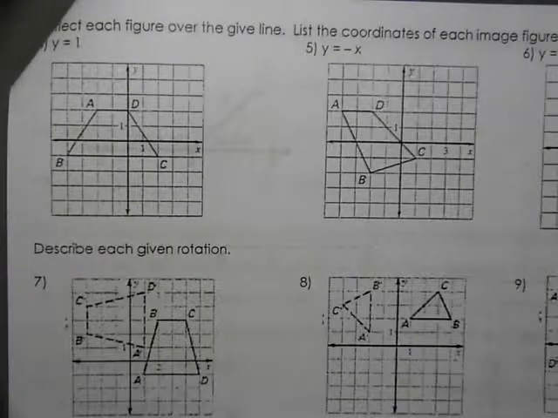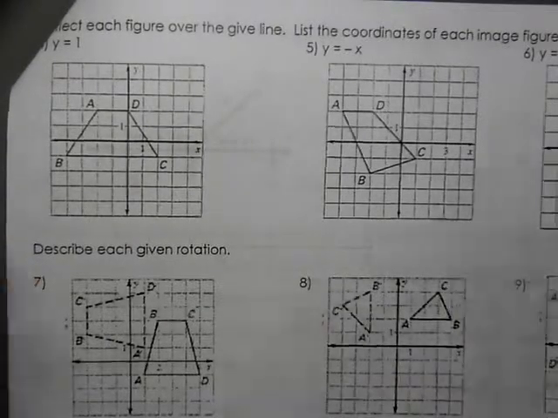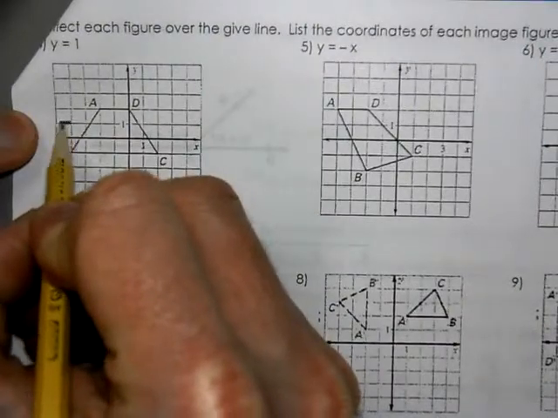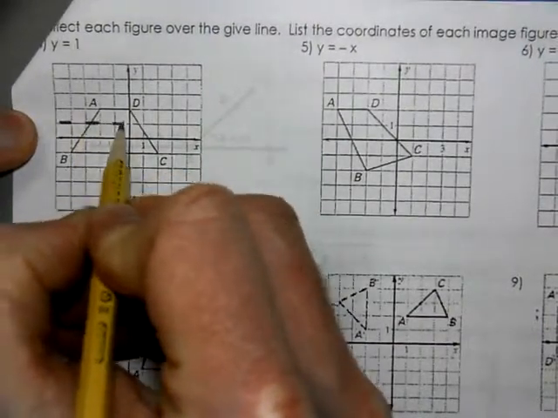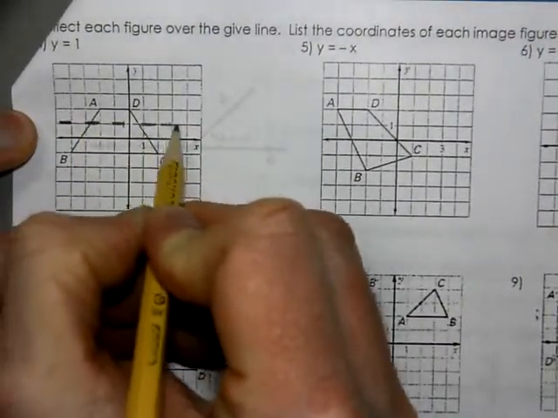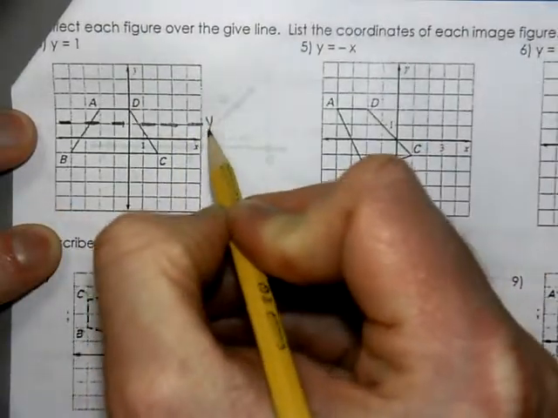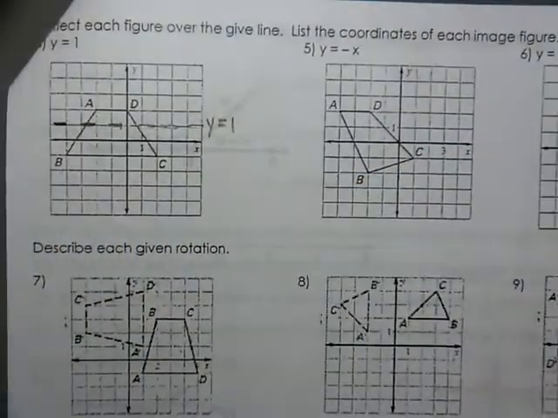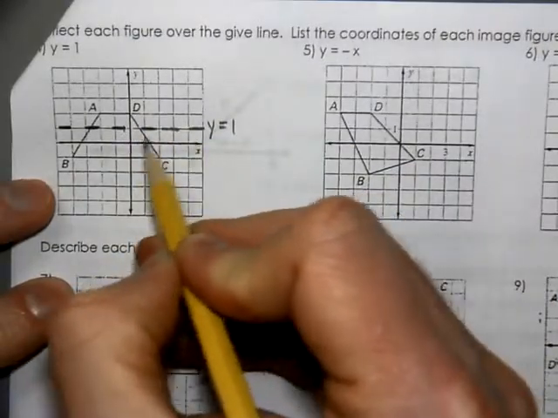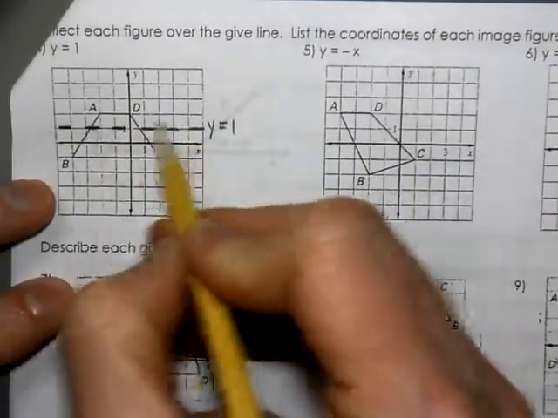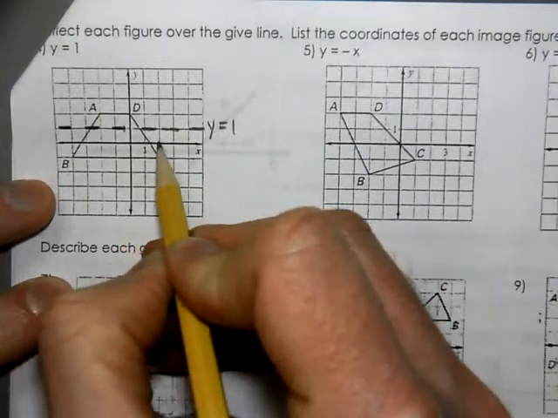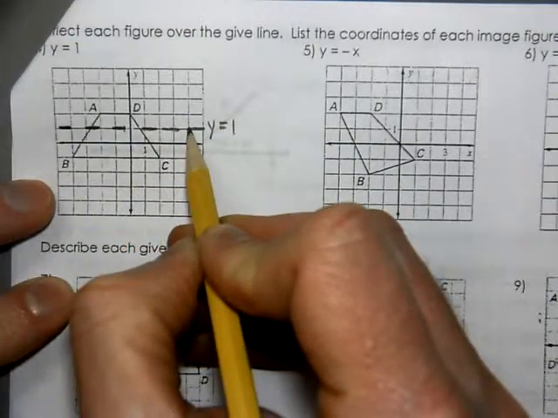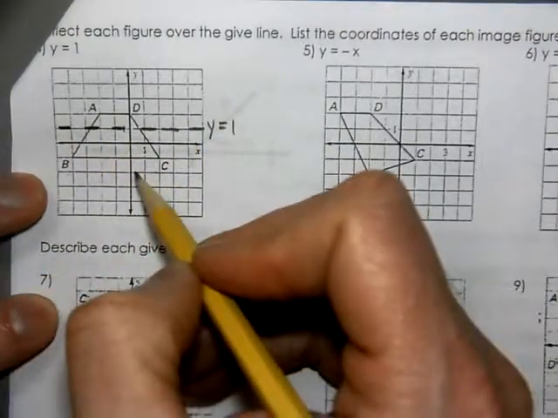On the next side, we're going to reflect each figure over the given line. The line is called y equals 1. So we're supposed to reflect over the line y equals 1. So we need to be sure that when working with y equals 1, it crosses the y-axis. Every one of these coordinates is up 1. That's why it's called y equals 1. The x's all change to get up to there, but the y's are all at 1.